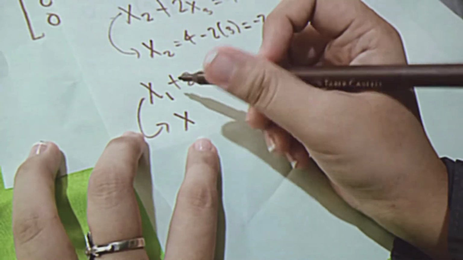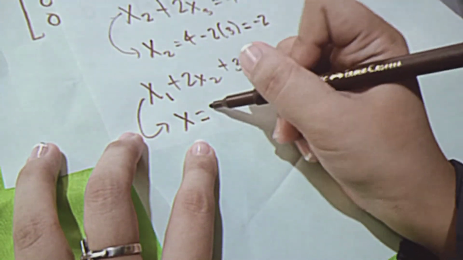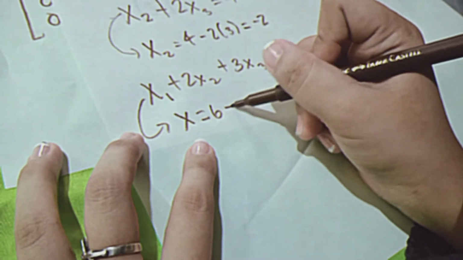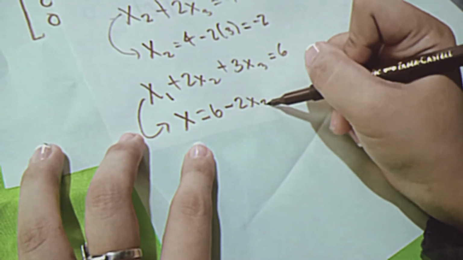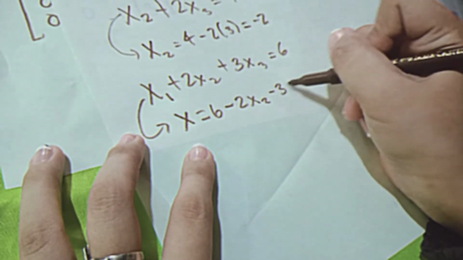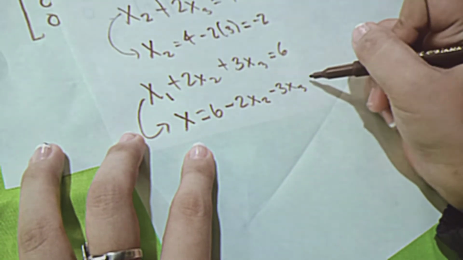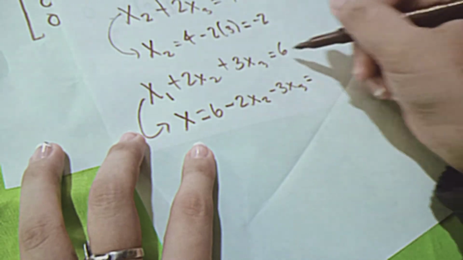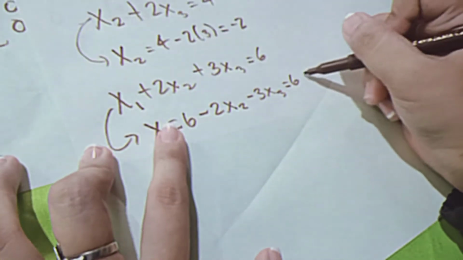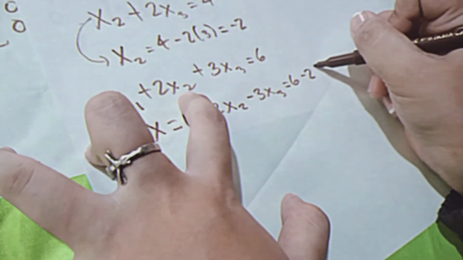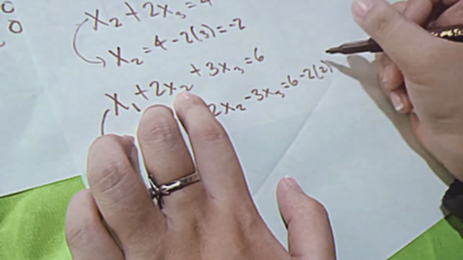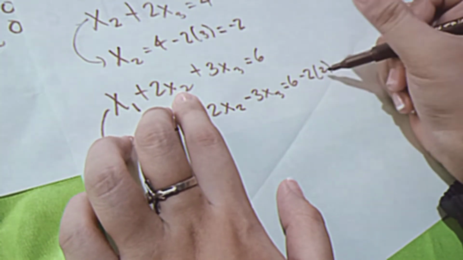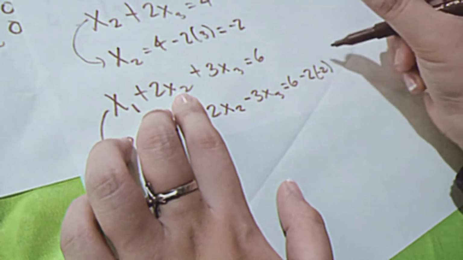So x1 equals 6 minus 2x2 minus 3x3 equals 6 minus 2 times, but I'm sorry, negative pala to.